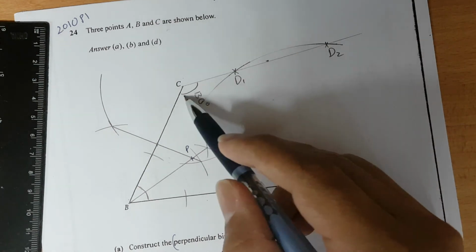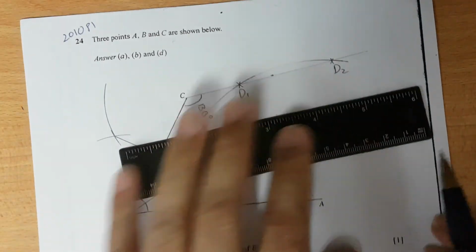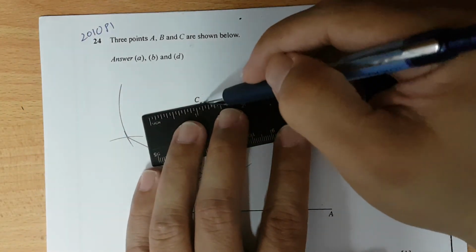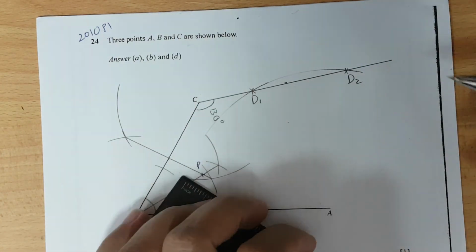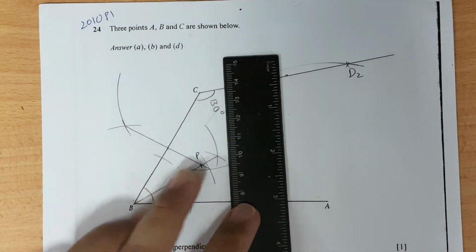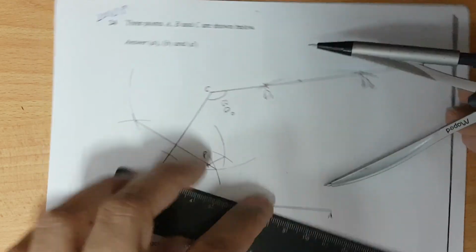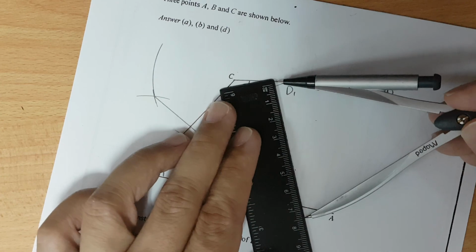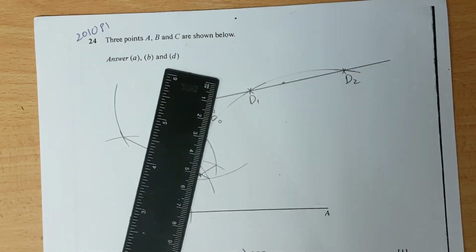And it's 130 degrees. So let me repeat again. You need to draw this line first. This line is 130 degrees, and then use your ruler to measure the 7.5 cm, and then draw out the 2 arcs to cut at 2 points. Okay, so basically that's it.